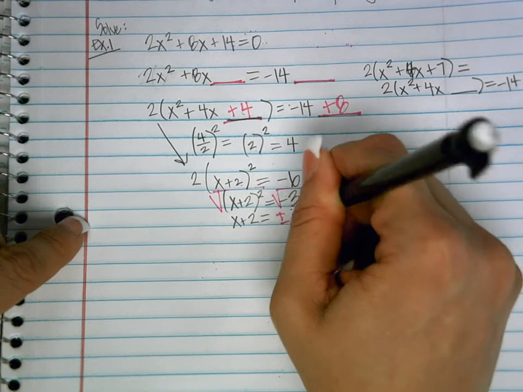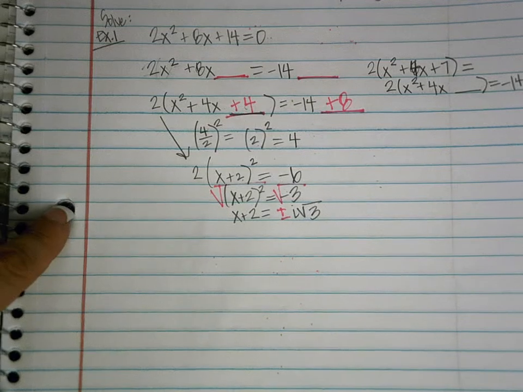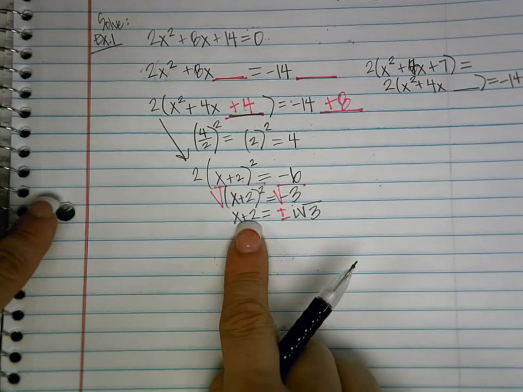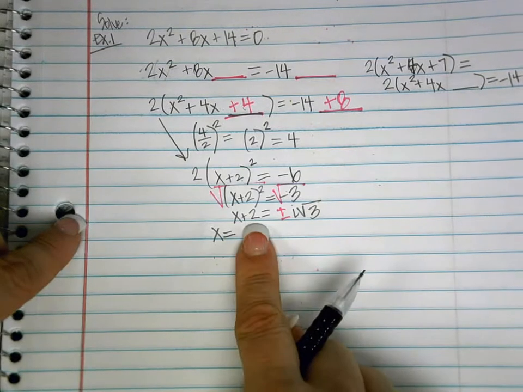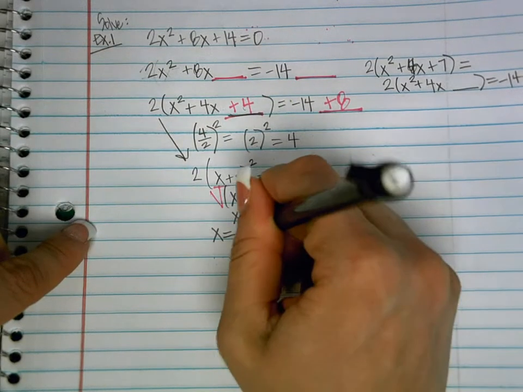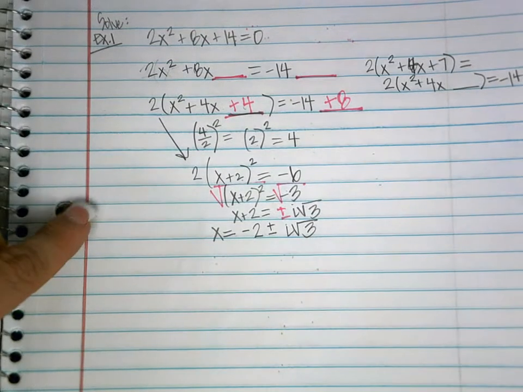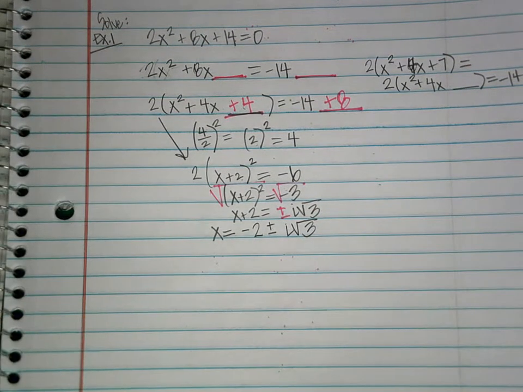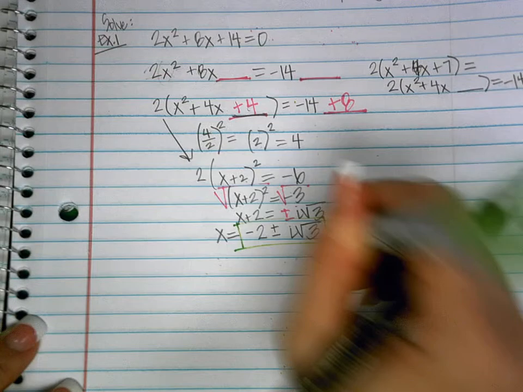Root 3. Okay, now should I split this up or can I keep it together? You can keep it together. How do I move this over? Subtract it. So x equals, remember the real part should always go first, negative 2 plus or minus i root 3. That is your answer. Negative 2 plus or minus i root 3 is our answer. Questions on how I did that?